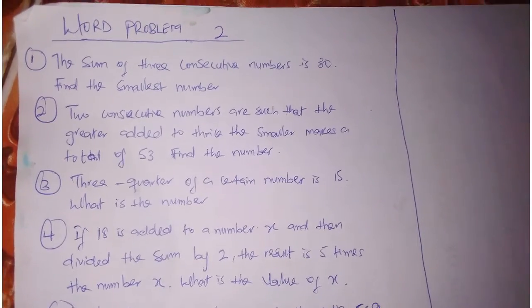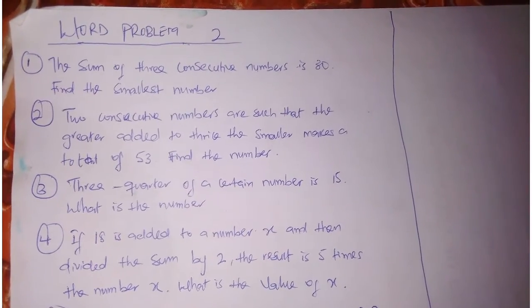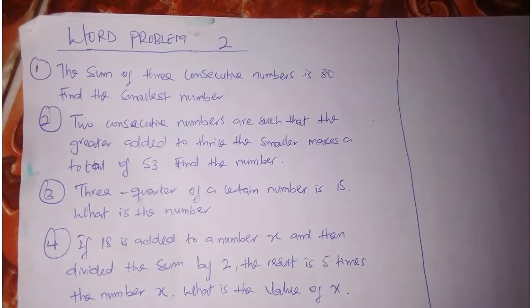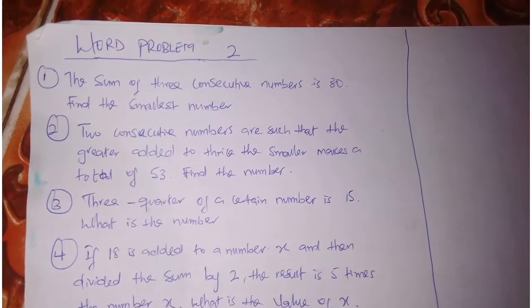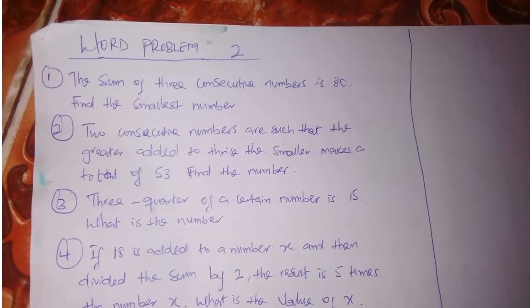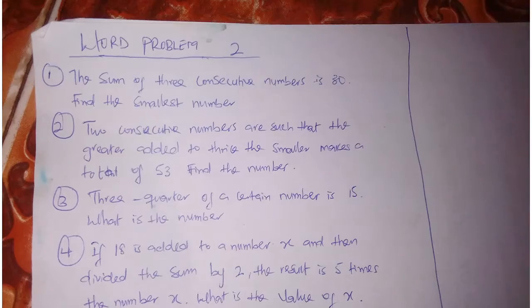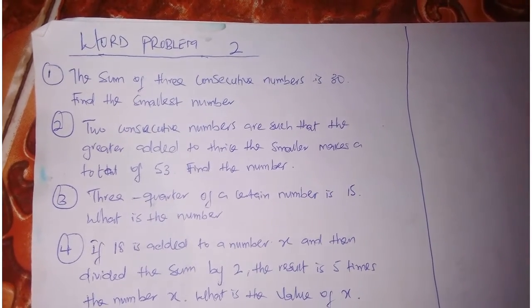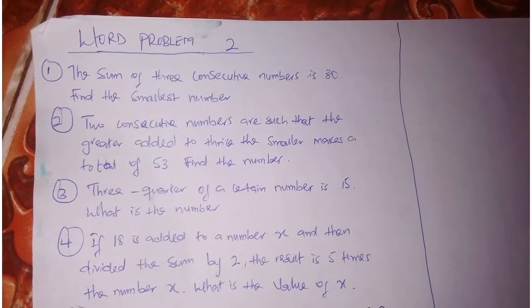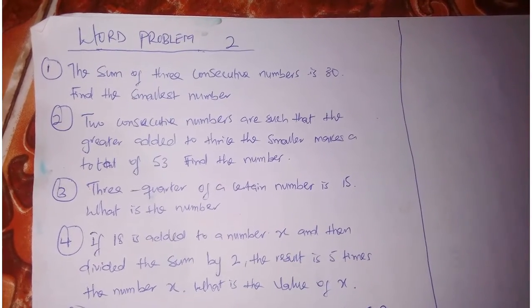Today's class we're looking at the second part of word problems. As I said in my last class, this part of word problems would be a little bit more advanced than the one we treated earlier. My first question says the sum of three consecutive numbers is 30. Remember, in mathematics we take our question step by step. That's how to easily solve any question on word problems.